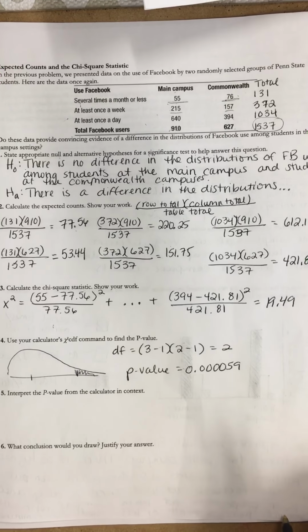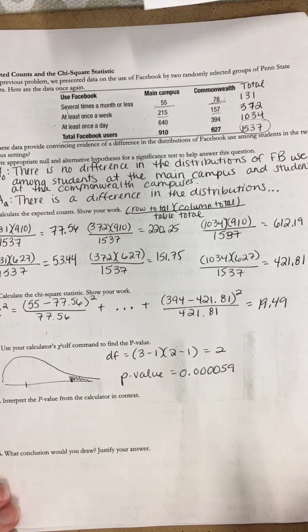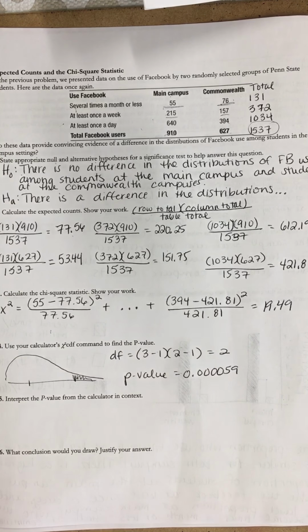Small p-value. Okay, interpret the p-value from the calculator in context. So give me 1 second. I'm going to grab our sentence stems because I want to look at that. Okay, psych. I must have given away the sentence stem that was behind my desk.